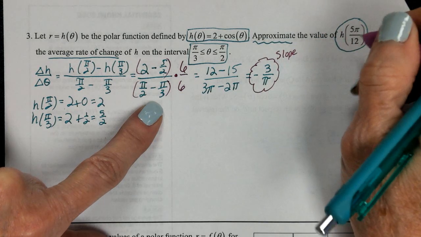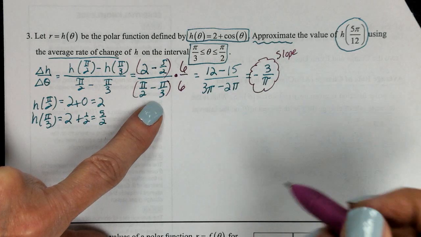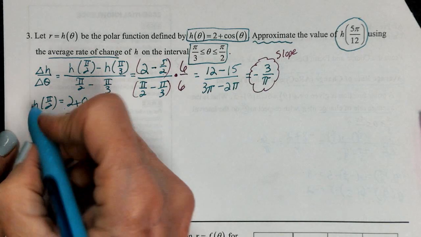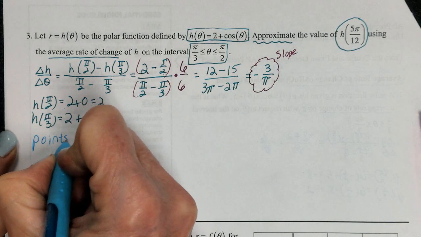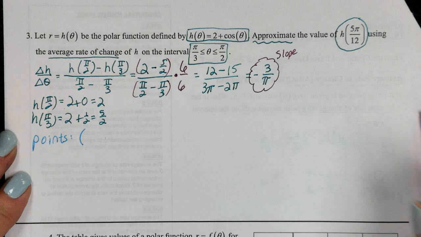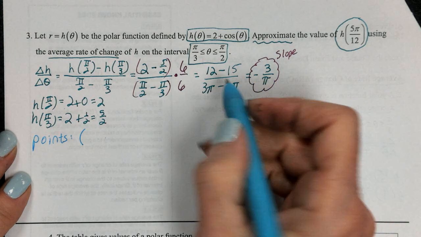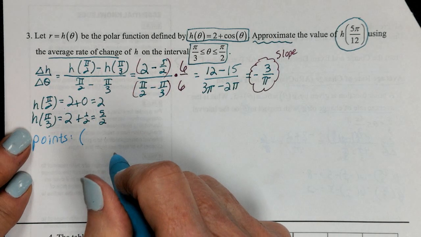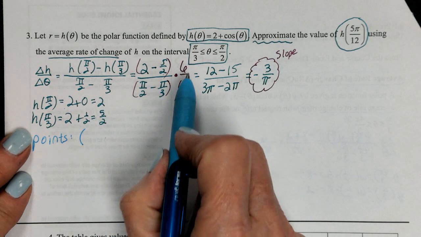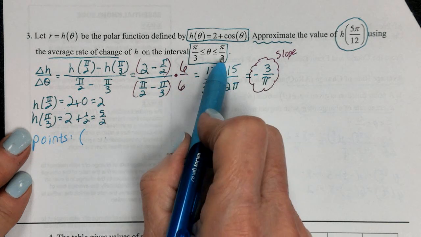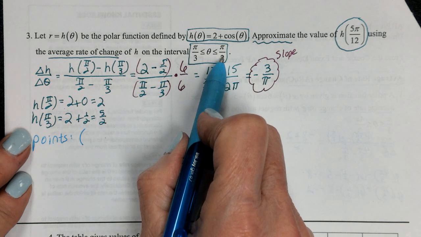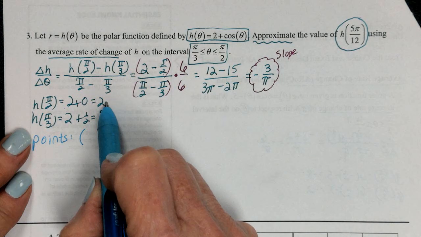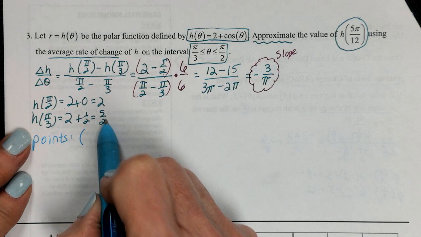Okay? Now, we're going to use one of the points and the slope to get our new point. My starting point, I think I'm going to use the pi over, well, it doesn't matter. We can use either one, truly. I usually use the smaller one, but we could use the larger one. I might like to use the larger one because its y value is just more pleasant than the 5/2.